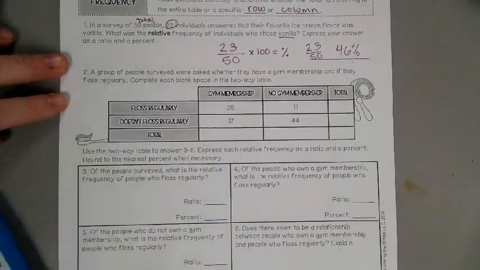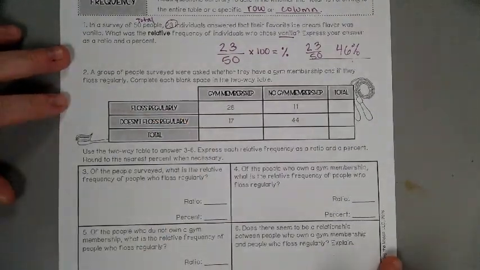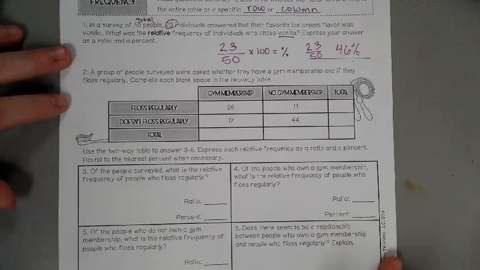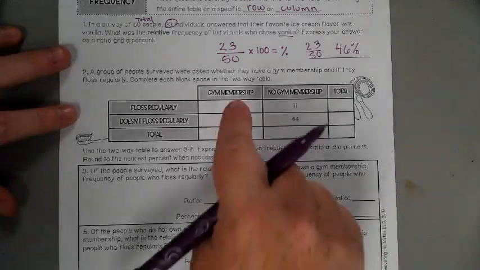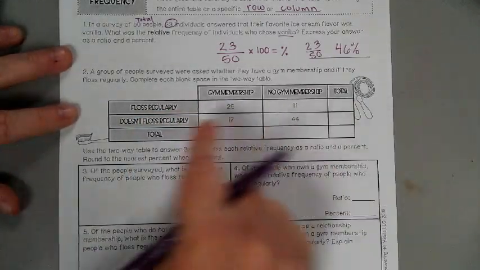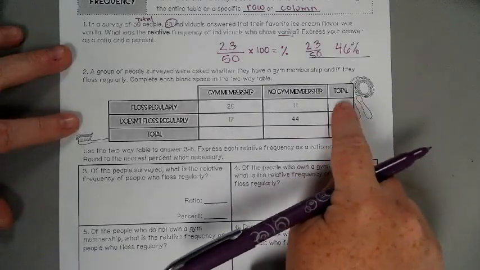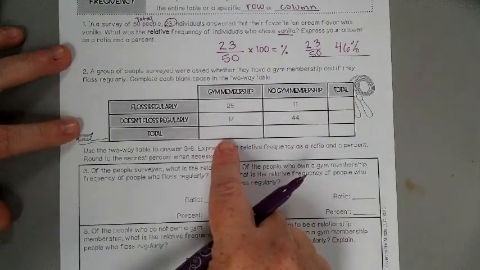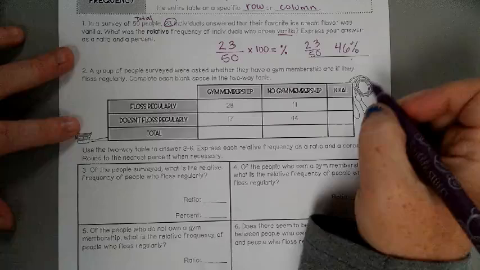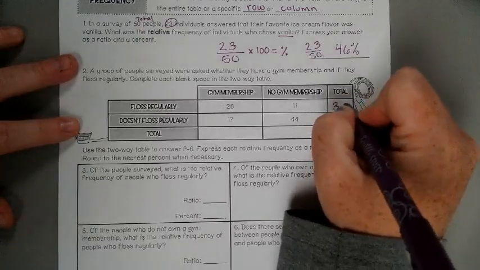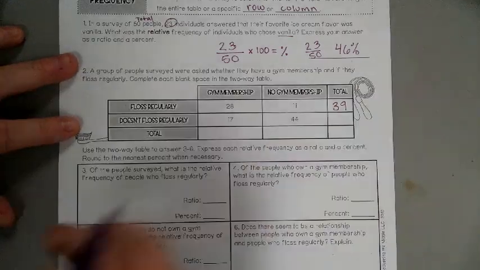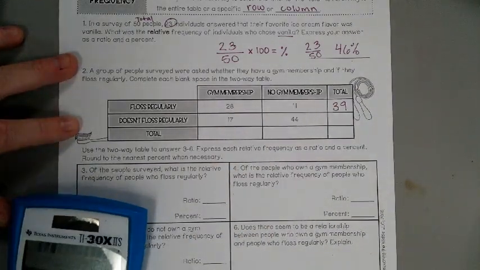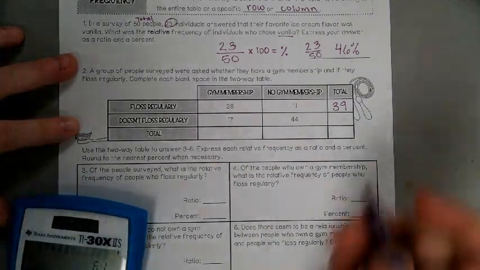A group of people surveyed were asked whether they have a gym membership and if they floss regularly. Complete the space in the two-way table. So remember, we'd go across this way. It's plussing and then equals this, and it's plussing and equals this. So we have 28 plus 11, which gives us 39. 17 plus 44 gives us 61.